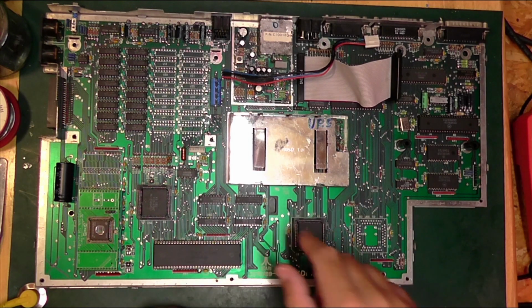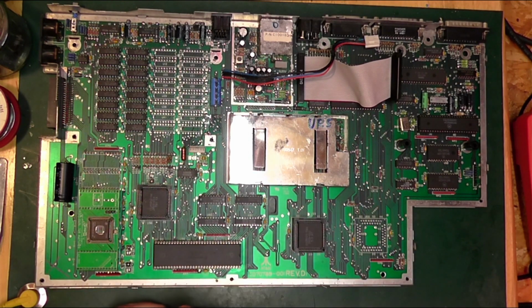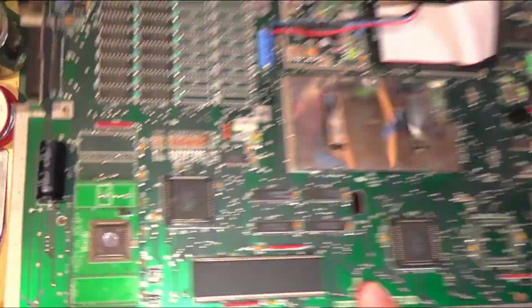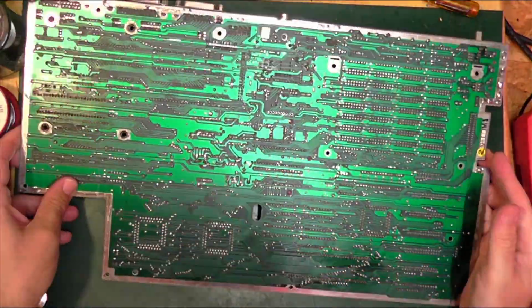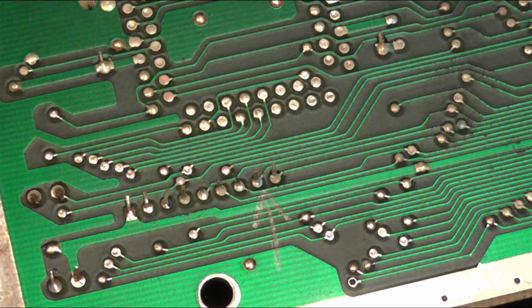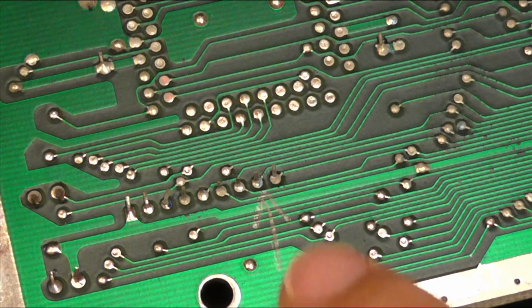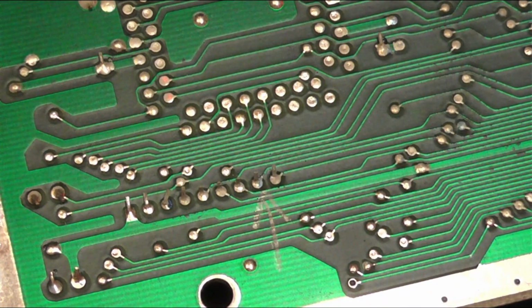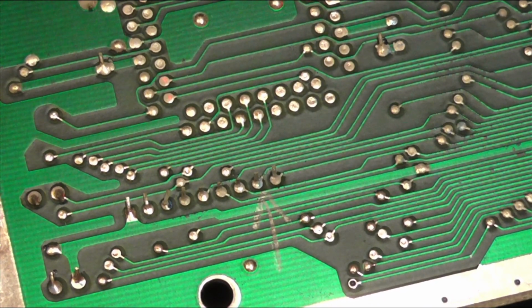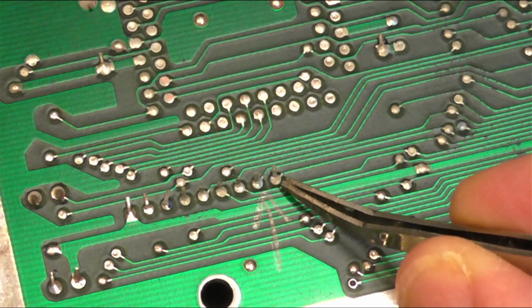So let's flip this board over, take the shield off, and see if we can do that. Okay, so here we are on the bottom side of the board, and I've just marked the resistor packs in question with a bit of pencil here so that I can see what's going on. Looking at them, they don't look in the greatest of nick.